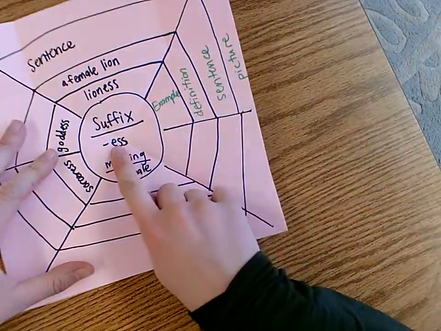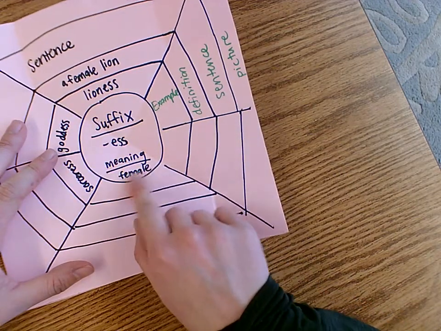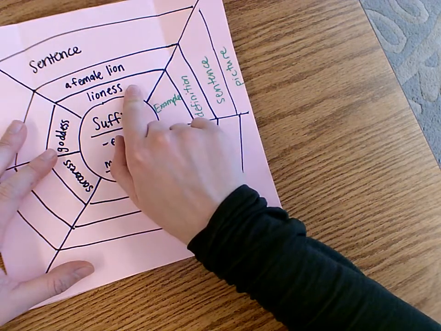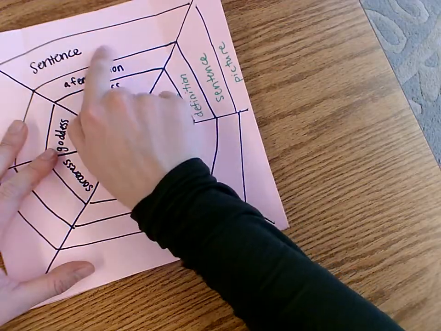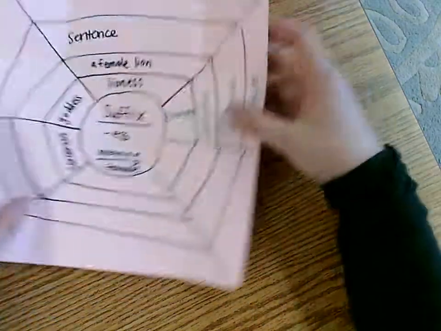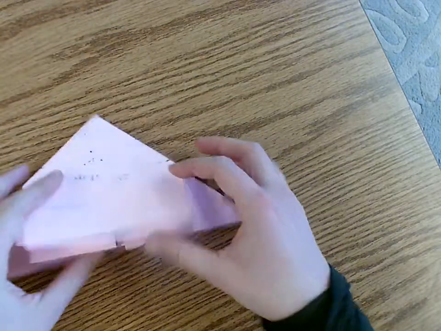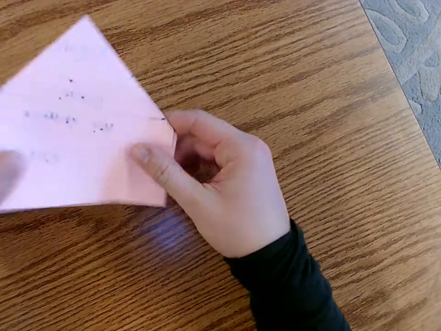So for example, if my suffix is ess, meaning female, I could write lioness, a female lion, and then I'd write a sentence and then draw a picture maybe. So that would be a concept map, also utilizing our Turkish map fold. So maybe you've got some other ideas.